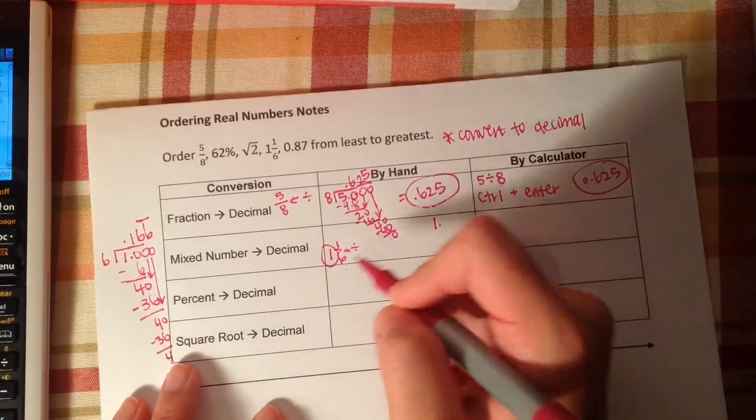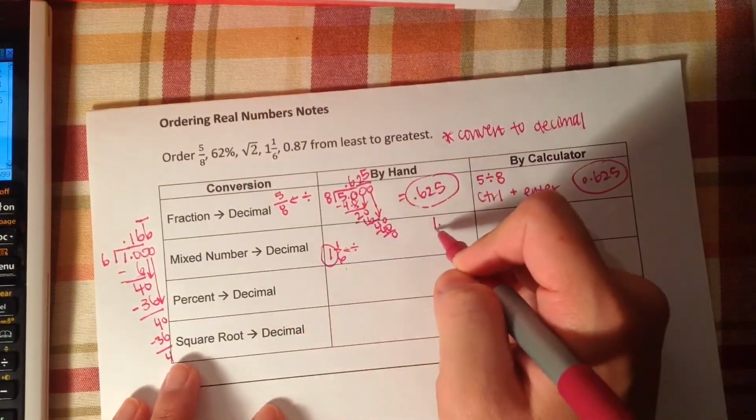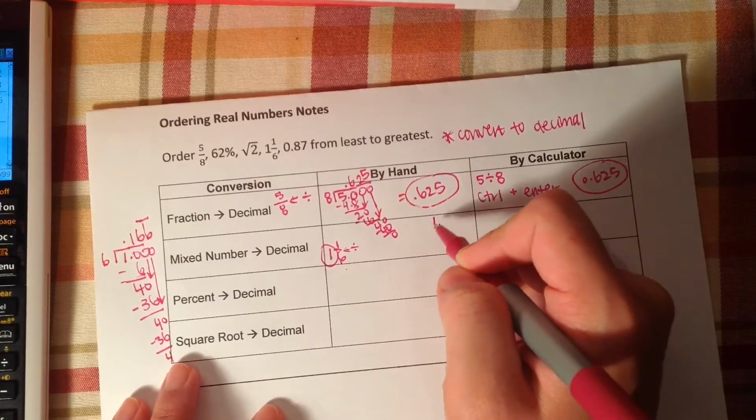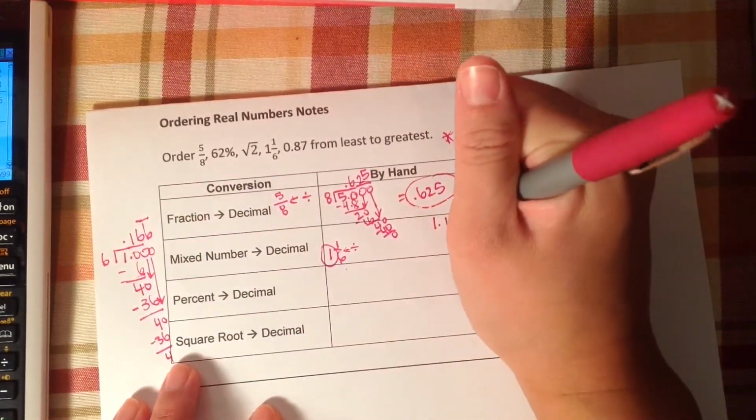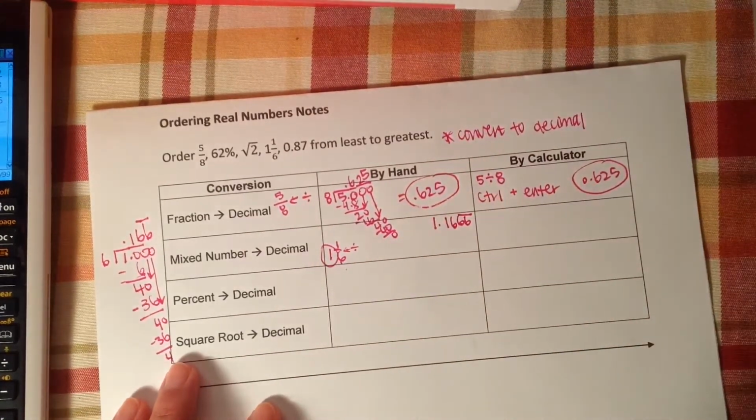So remember that you already carried the whole number over in front of the decimal. So you have 1 point, and then here's your decimal. 1, 6, 6, 6, repeating.